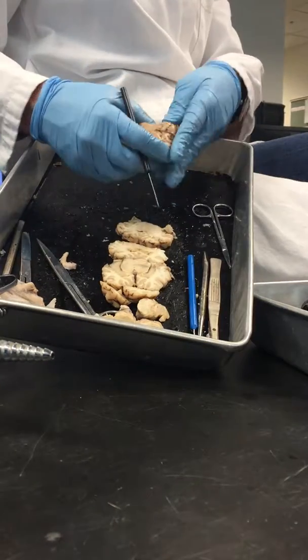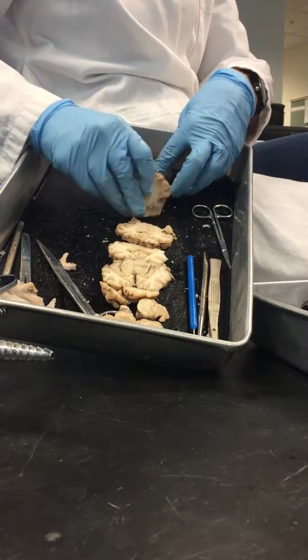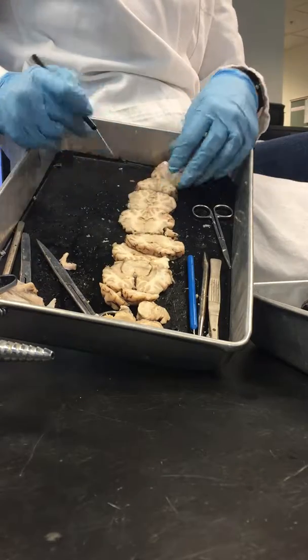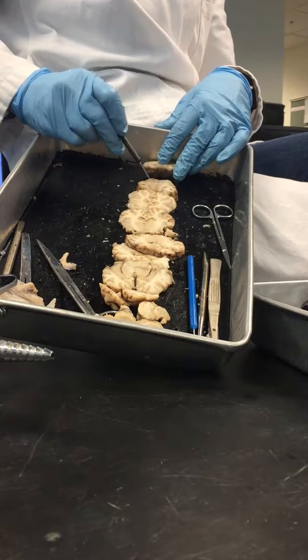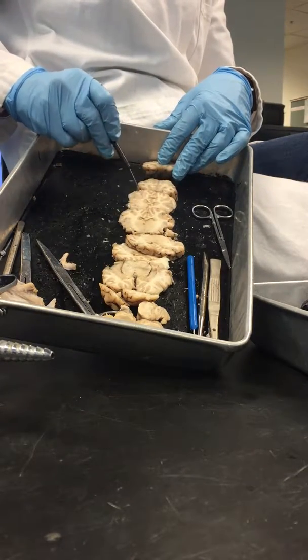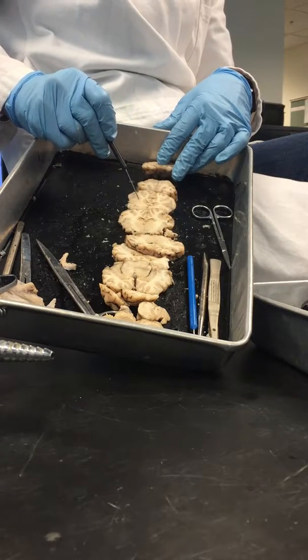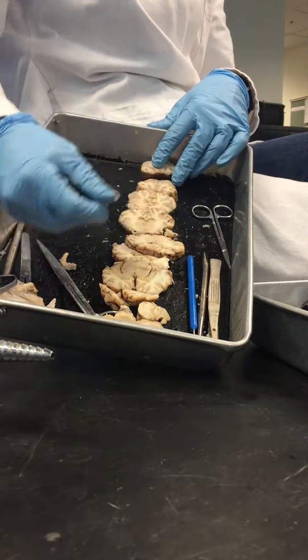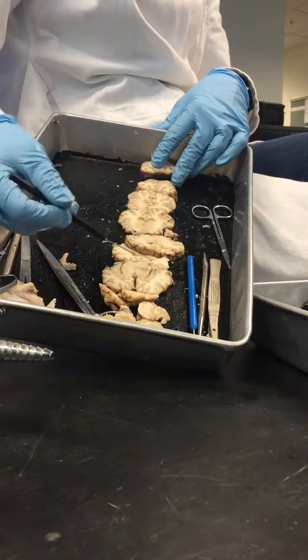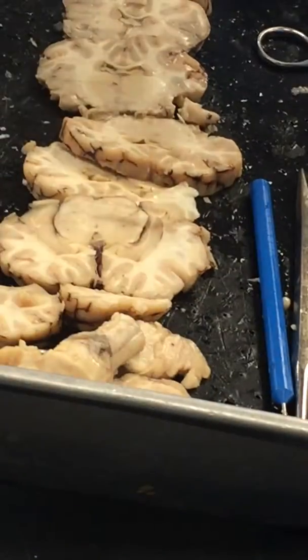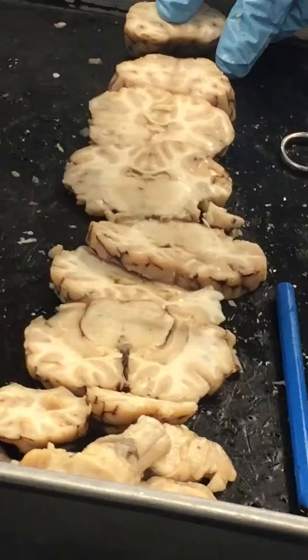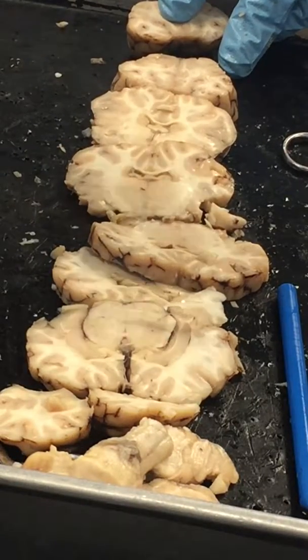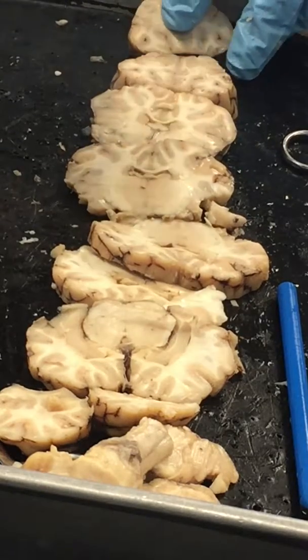All right, so when we look at these cross sections, you can see the gray matter is all along the outside. The white matter are all these myelinated axons here running around the inside of it, okay? And so you can see that consistently throughout the entire brain. As we get closer and closer to the cerebellum, we're going to start to see more white matter on the outside and more gray matter on the inside, because as we transition into the spinal cord, it's more of the gray matter on the inside and then the white matter is along the outside, okay?